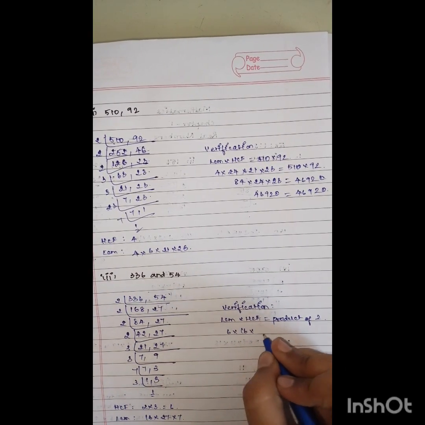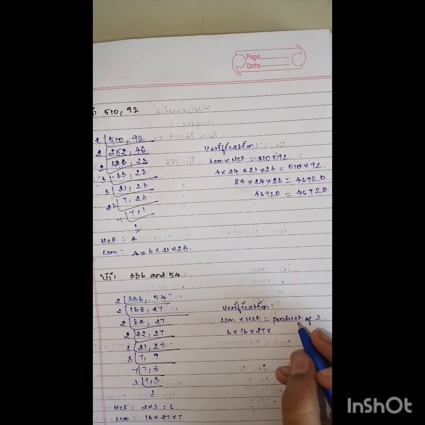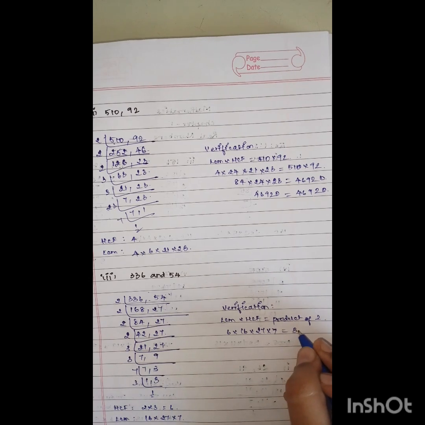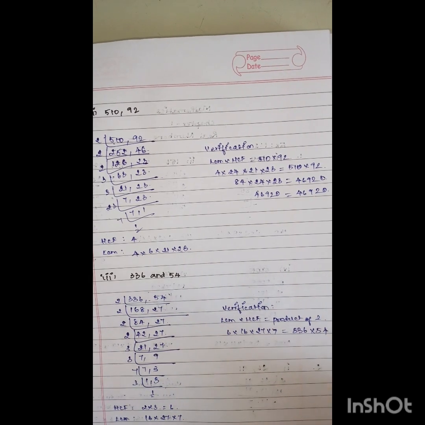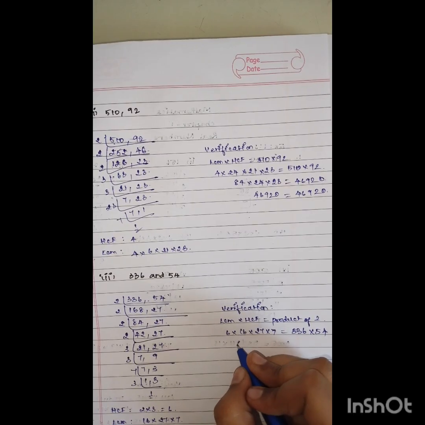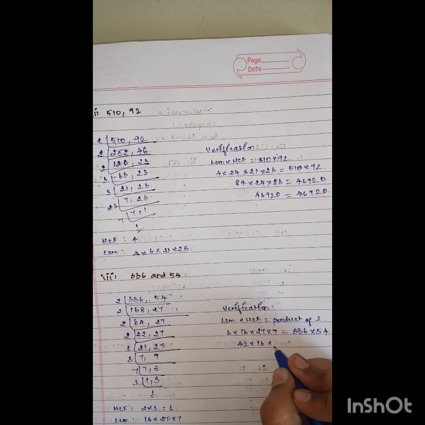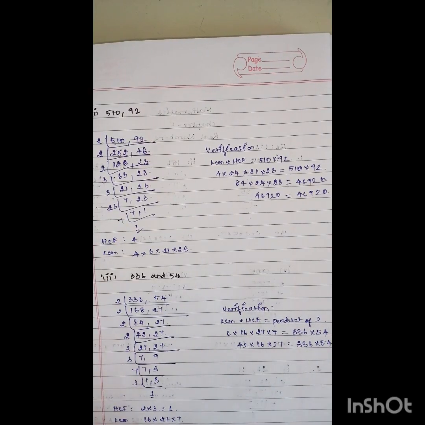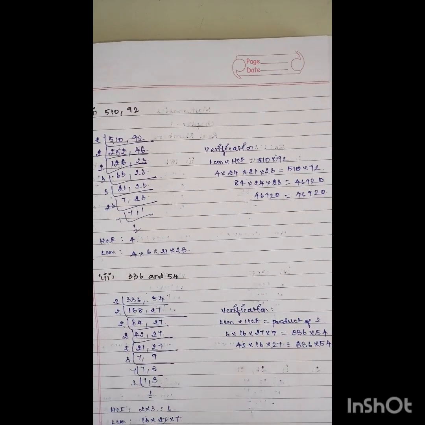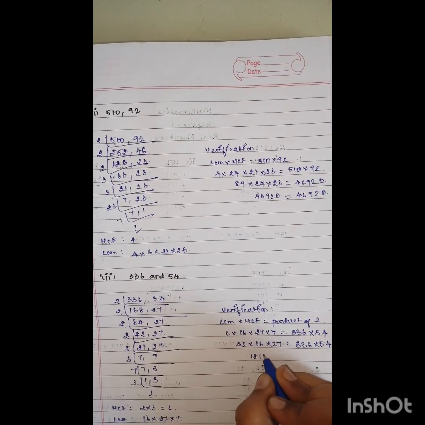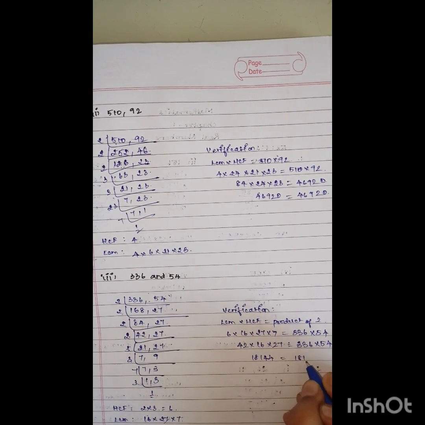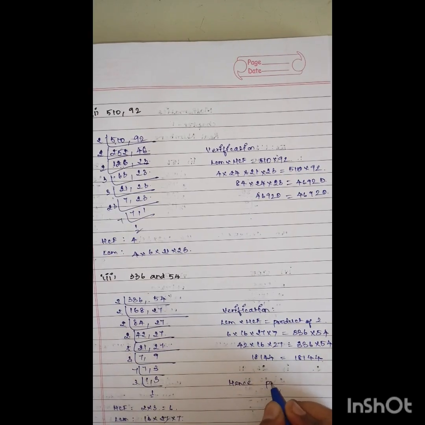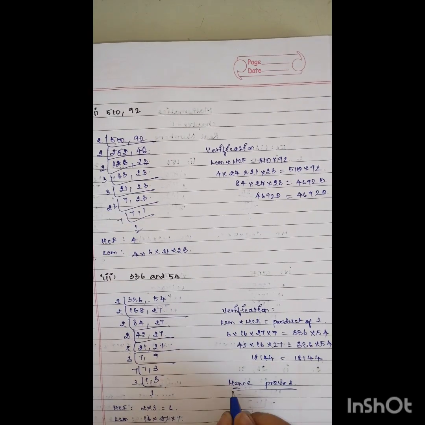During your exams, please do not skip the steps actually. All these steps would have marks. So 18144 is the LHS and the RHS, and thereby it's been proved.